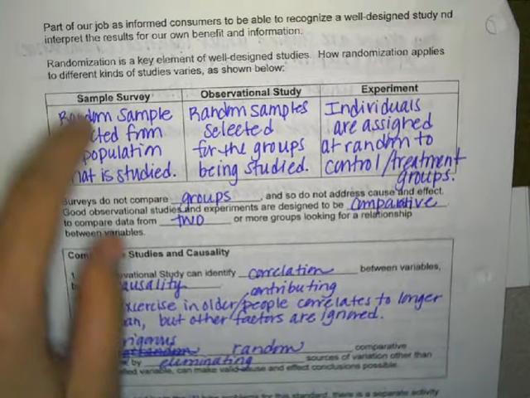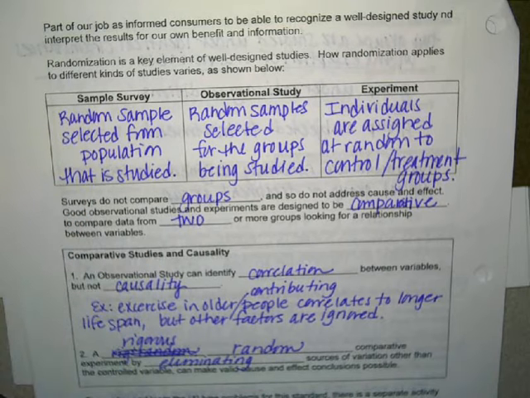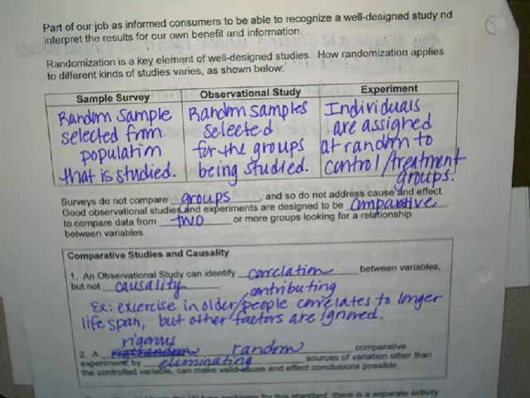So, we talked about how to do random sampling for a survey: draw numbers out of a hat, use the random number generator, that kind of thing. Observational study, random samples selected for the groups being studied. So, if you're just observing a group of students, you're observing the whole group, but maybe randomly only picking 2 or 3 groups to focus in on. To randomize experiments, you randomly assign individuals to either the control group or the treatment group, not based on any other qualifications, just randomly assigned.